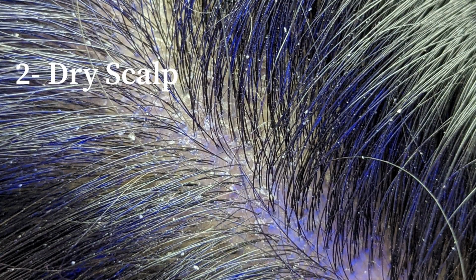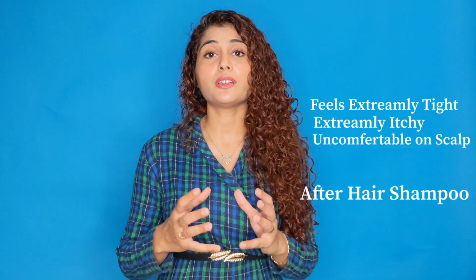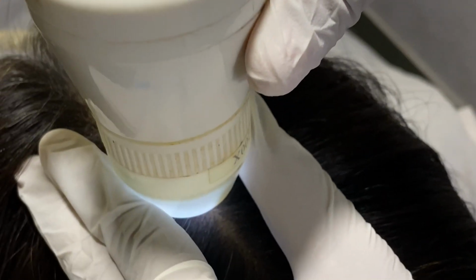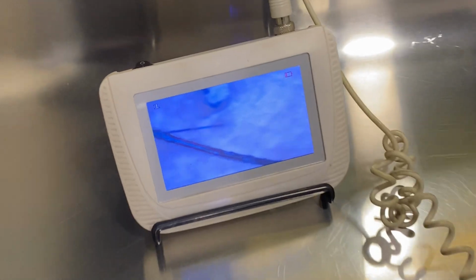Now let me talk about the second type of scalp, which is dry scalp. People with dry scalp often feel extremely tight, extremely itchy and uncomfortable on their scalp, especially after a hair shampoo. Now in our salon, we analyze clients' hair by using this tool, which is a magnifying camera that zooms into the scalp and helps us understand what a client's scalp type is. This is how we figure out our client's scalp type, and we suggest the right treatment for their scalp. If you do not have a tool like this, you can still analyze your scalp, and I'm going to help you understand how.